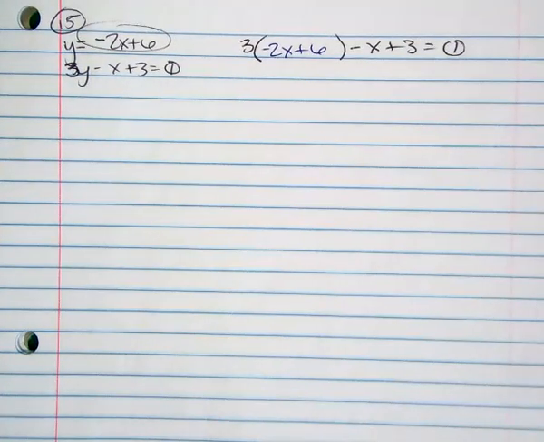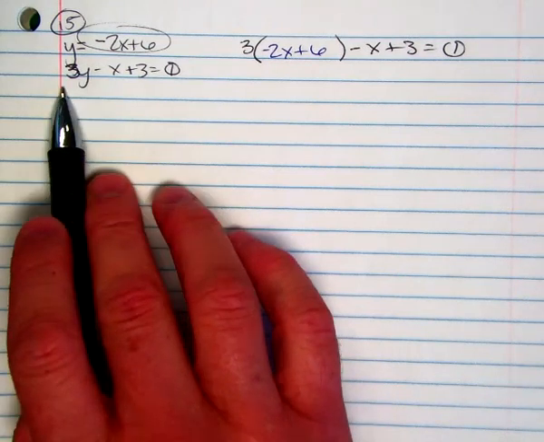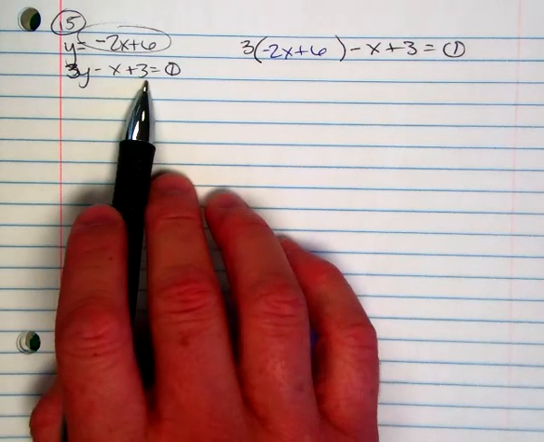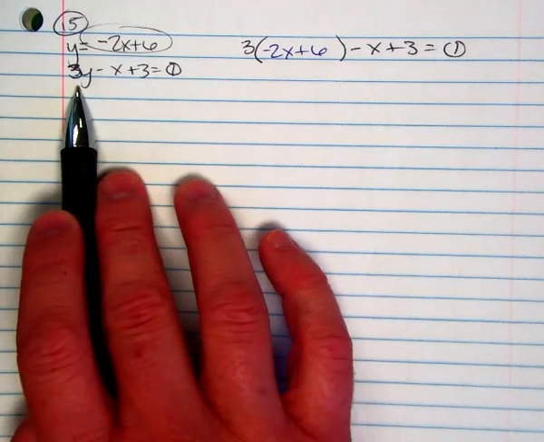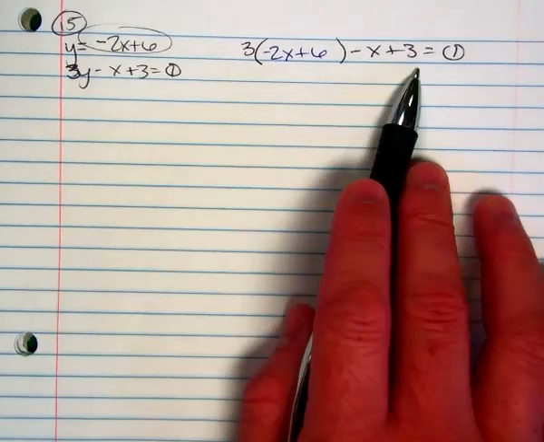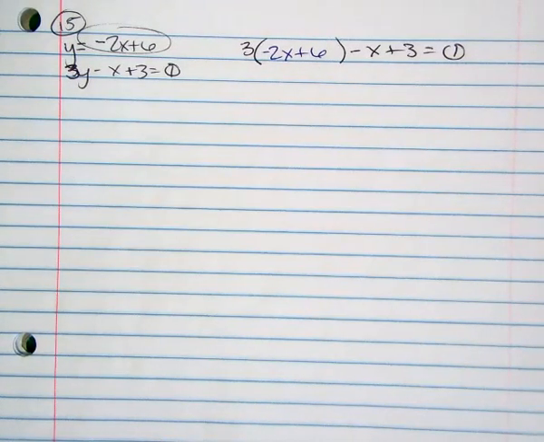The reason we're doing this, I'm not sure if this was clear before, is that you can't solve one of these equations if it has two variables. But if I plug this equation into that equation, I only have one variable now, x. I have x in a couple different places, but it's still just x. As long as you only have one variable, you can solve it.